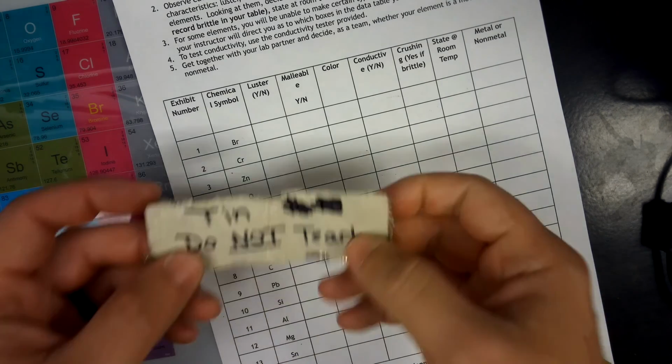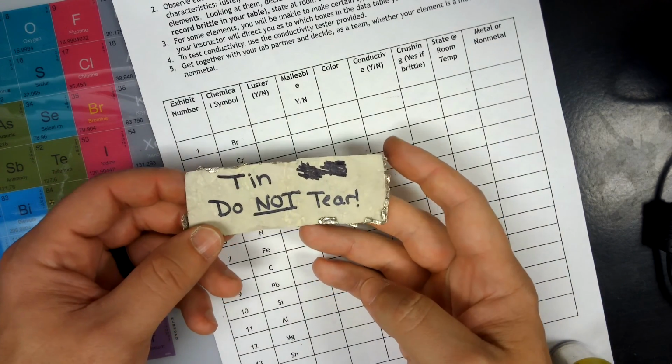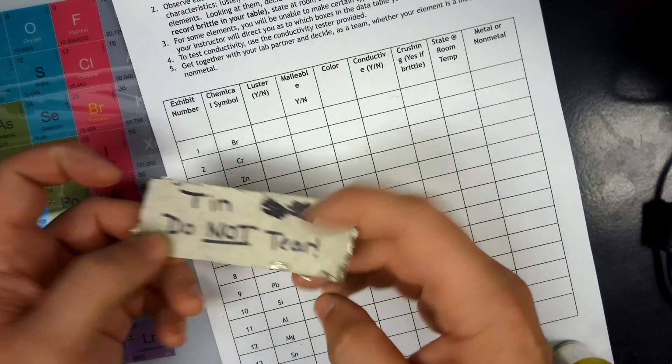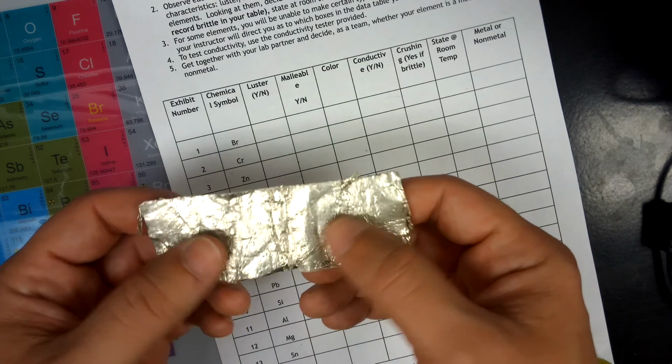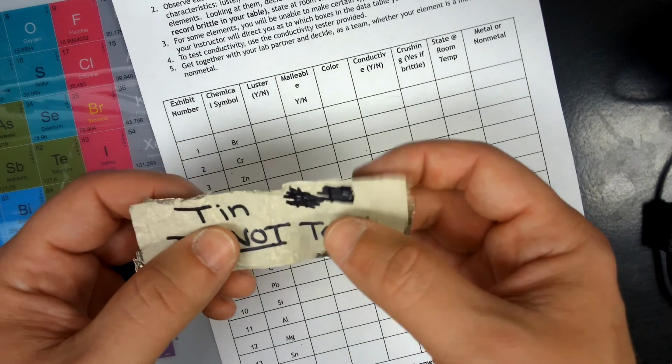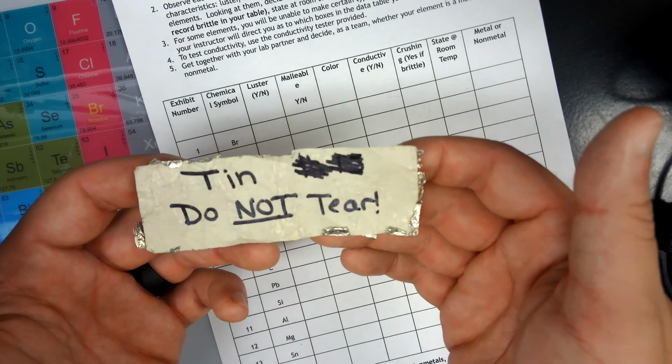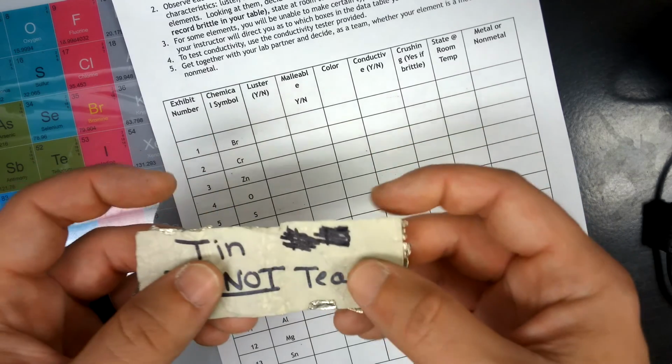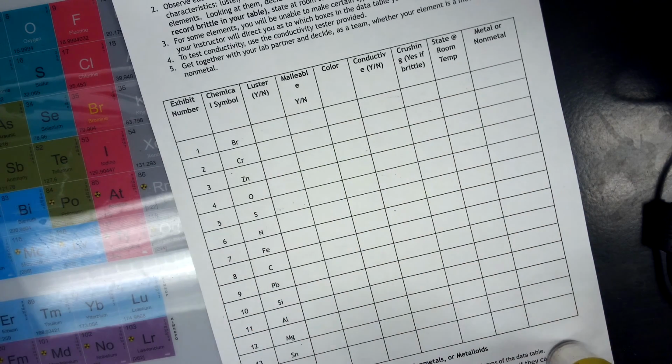We have tin. So this is where, if you ever heard aluminum foil called tin foil, it actually used to be made of tin, and you can actually still get tin foil in places. But in general, aluminum is a lot cheaper to produce nowadays, and that's why it changed over to aluminum foil. They still do use tin for like tin roofs and stuff like that.